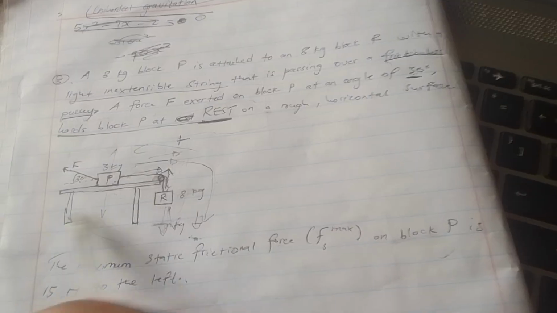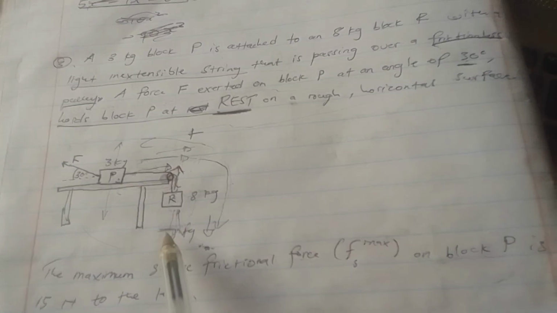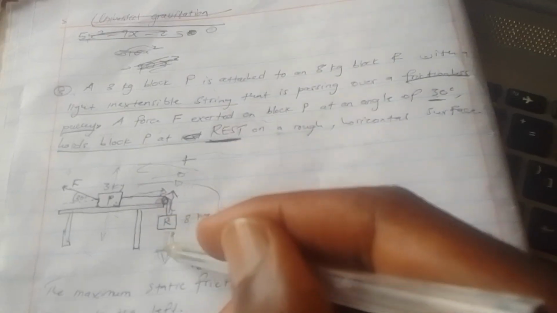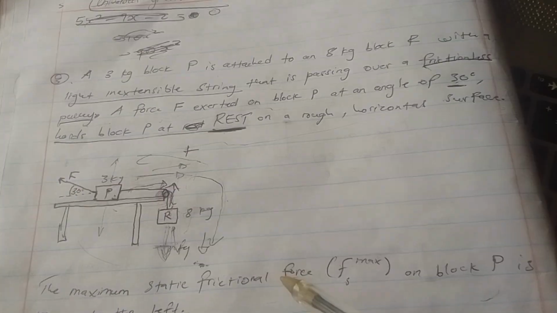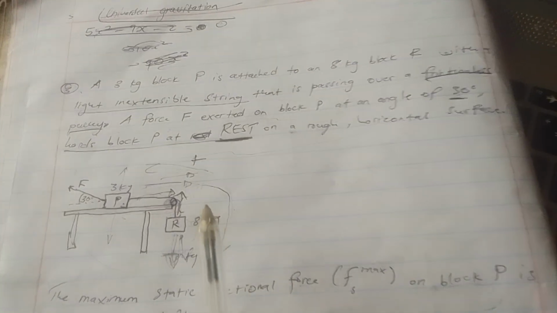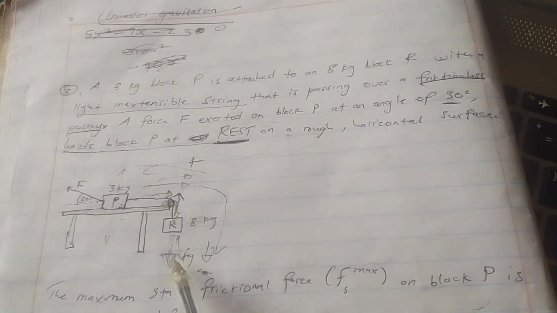That's why I can't say the tensional force is going to the left. So it's going upwards, and the force of gravity is always acting downward. So on block R we only have two forces: tensional force going upward and force of gravity going downward.